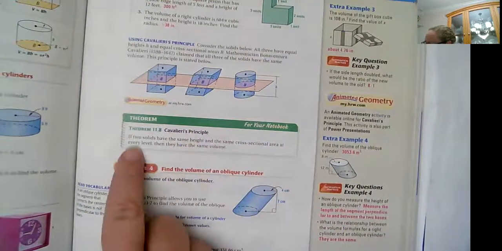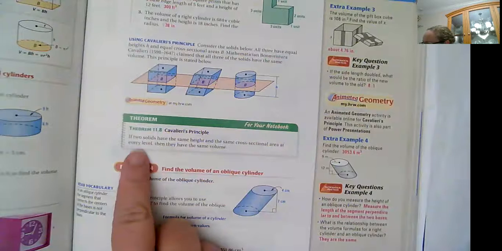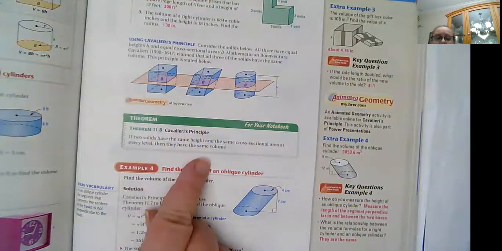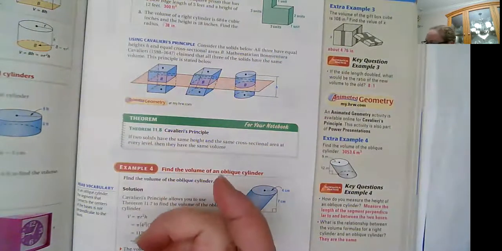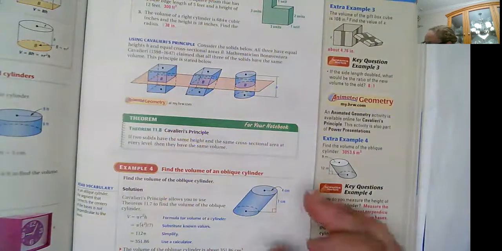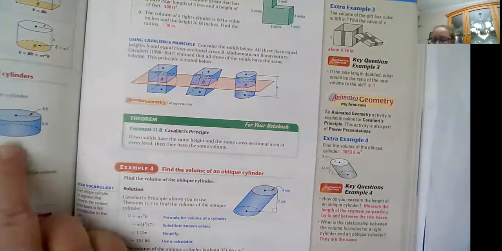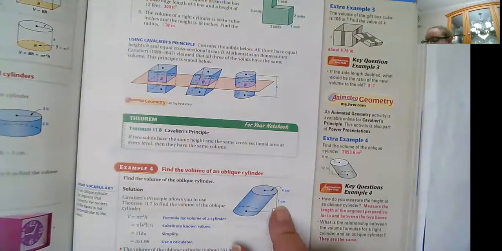What the principle tells us, if two solids have the same height and the same cross-sectional area at every level, then they have the same volume. What that pretty much says is, if you have this cylinder, whether it's completely straight, like over here in this problem, or if it's leaning over, it's still going to have the same volume. Doesn't make a difference that it's tilted or not.